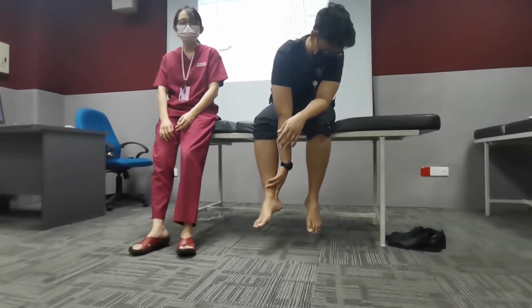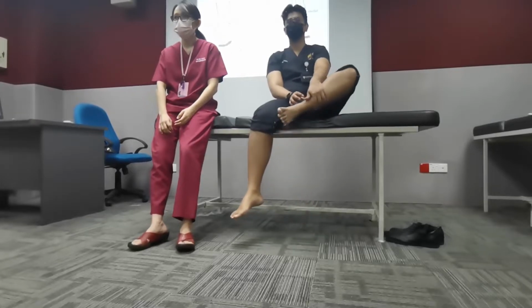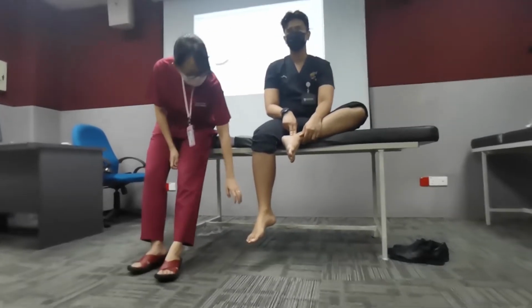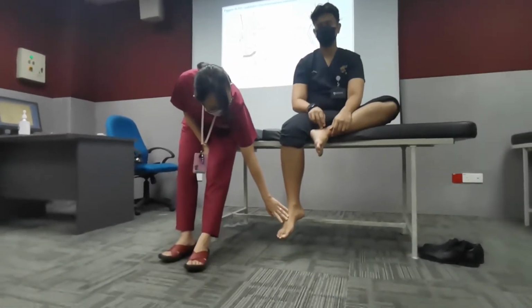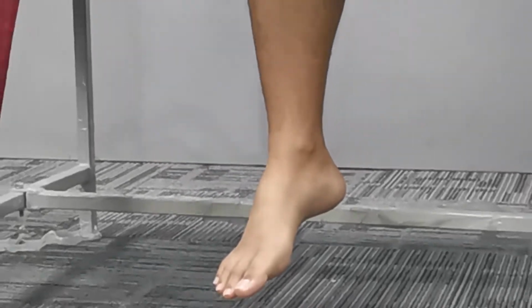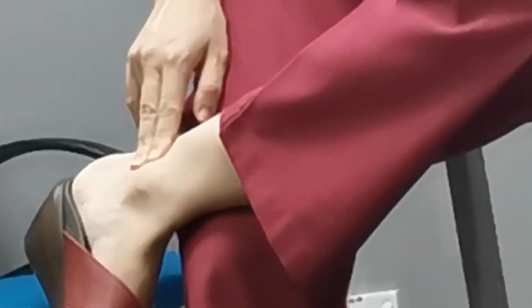I feel like bony landmarks are the best, because tendons and other things will move around. The bony landmark for the dorsalis pedis is usually between the base of the first and second metatarsal. Then your tibialis posterior is directly behind your medial malleolus. Everyone practice feeling their own.